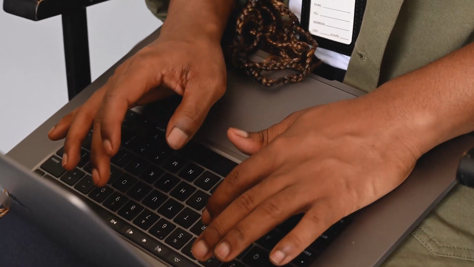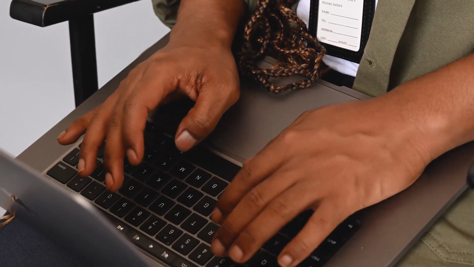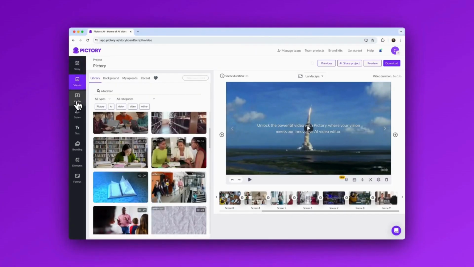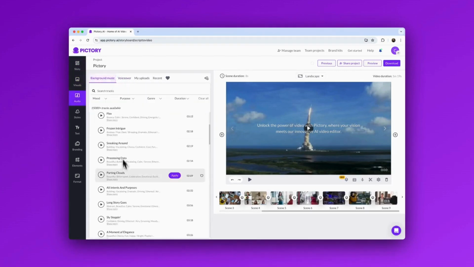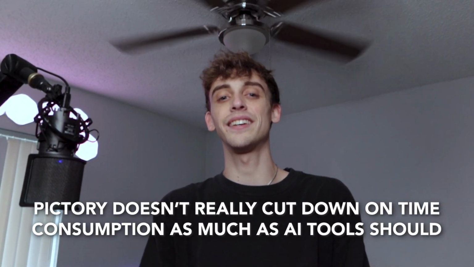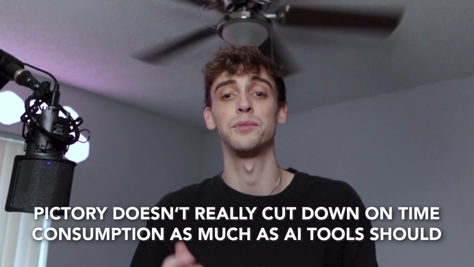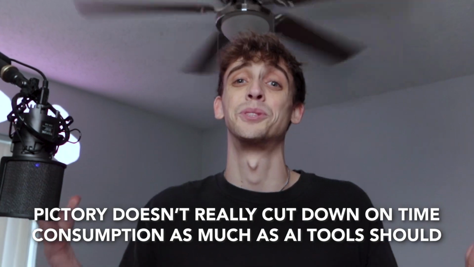Then again, when it comes to generating video, you might want to skip Pictory if you're short on time. Each video can take upwards of an hour to generate because you have to keep making tweaks to the final product. As a result, Pictory doesn't really cut down on time consumption as much as AI tools should.